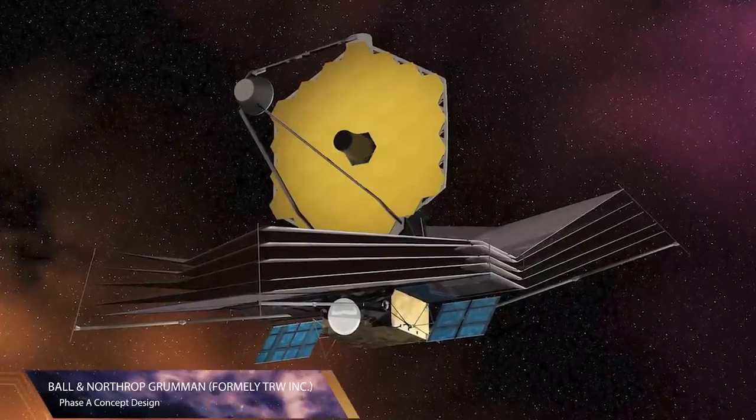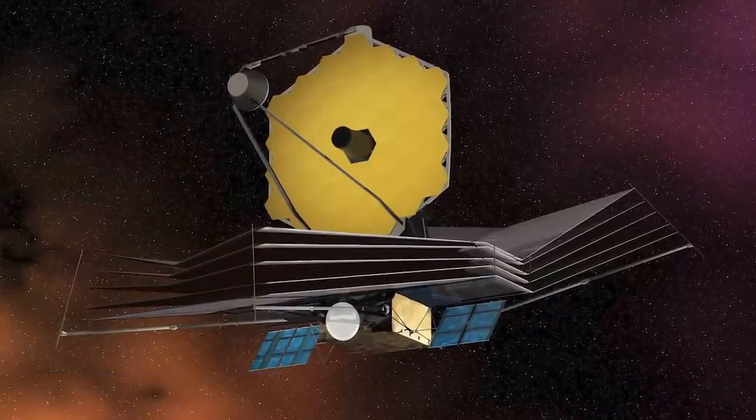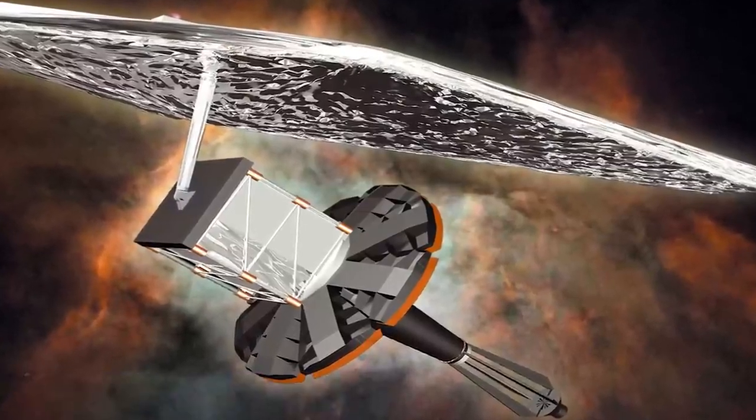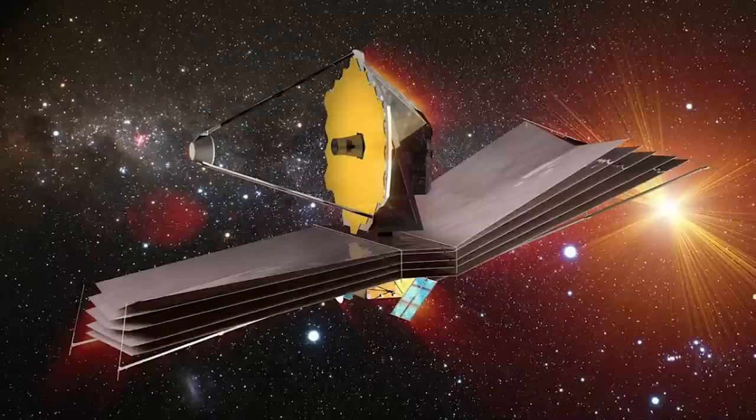And then we ran the bigger competition to do the Phase A study. So that's the one where TRW teamed up with Ball Aerospace to give us one idea, and Lockheed Martin gave us another idea. So both could have worked. Both were excellent engineering ideas, but we eventually, after a long discussion, we said, okay, TRW, you're the ones.